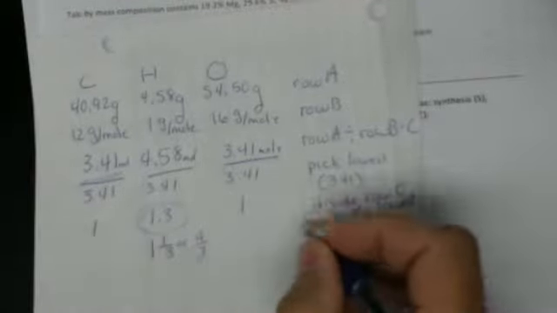So let's multiply everything by 3. Okay, so 1 times 3, that's 3. 4/3 times 3, that's 4. 1 times 3, that's 3. So we would have C3H4O.